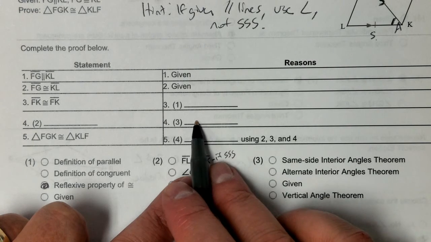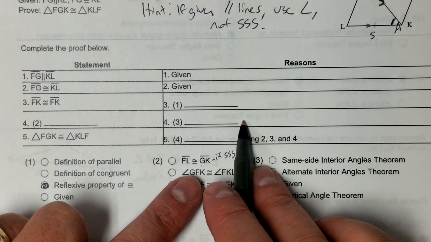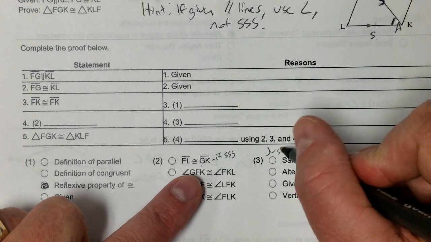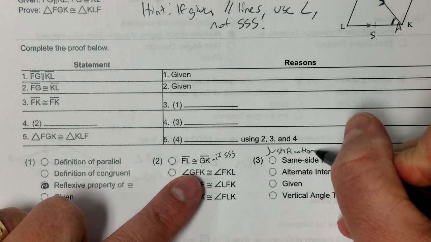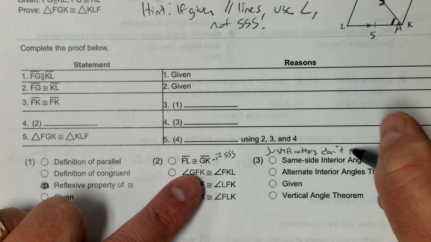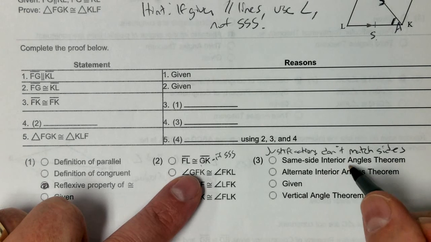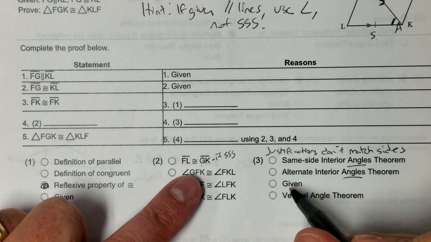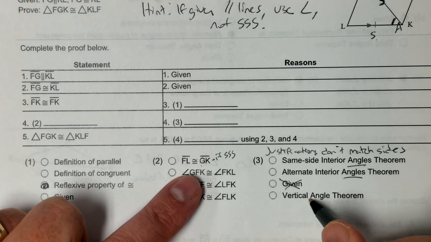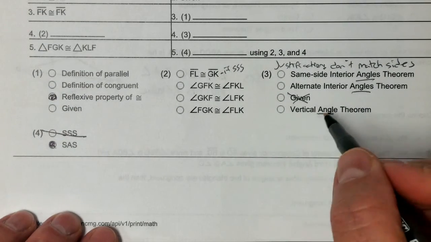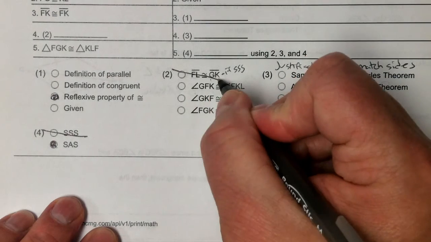But look at the justification under 3. These justifications don't match sides, because this is about angles, this is about angles, it's definitely not given, and this is about angles. So what you know from ruling out choices is it's not going to be this one.